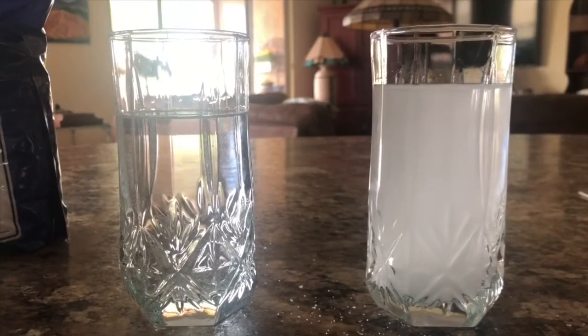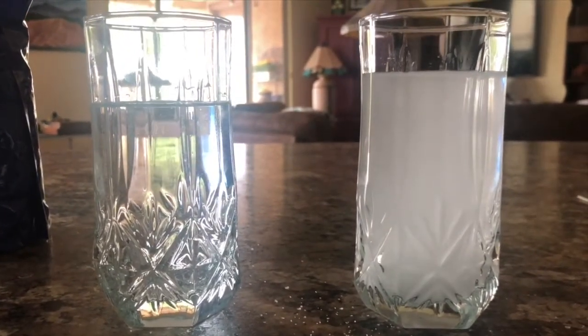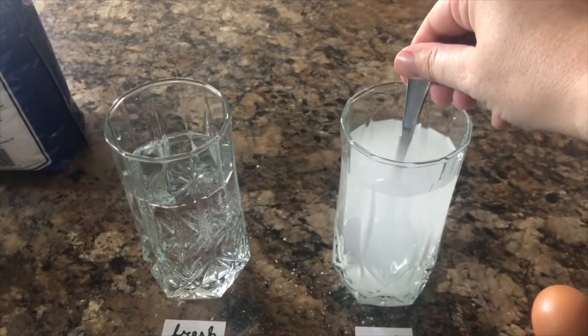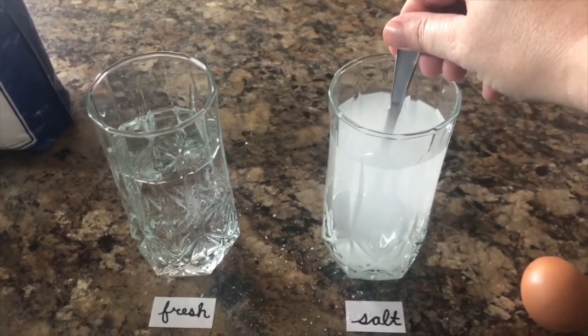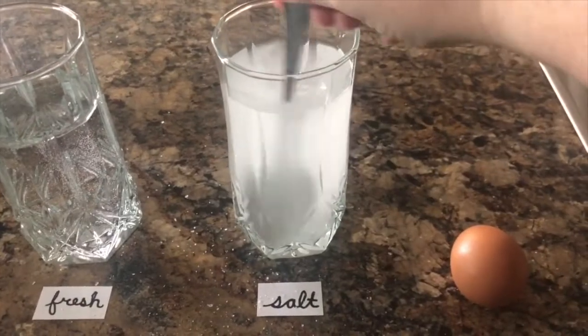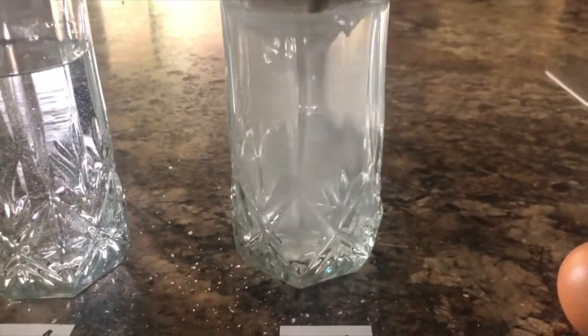Is there any difference in the water levels of our glasses since we added the salt? Now we're going to mix our salt water until the salt has completely dissolved. Now I'm going to put an egg in each glass and we're going to see what happens to the egg.